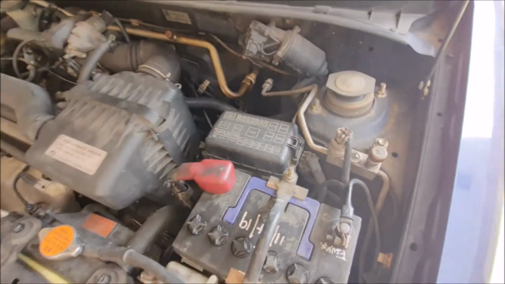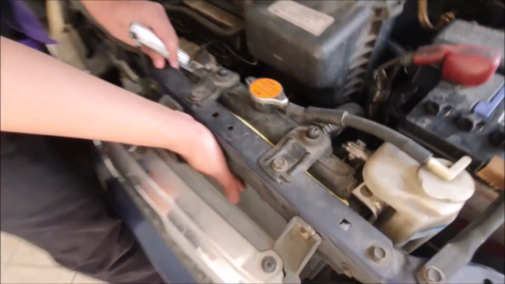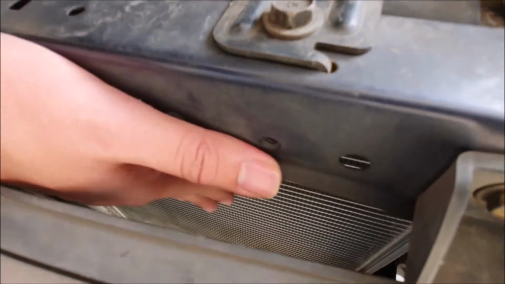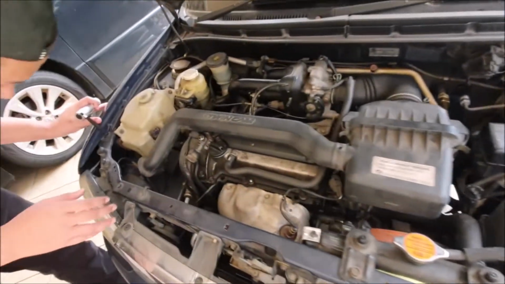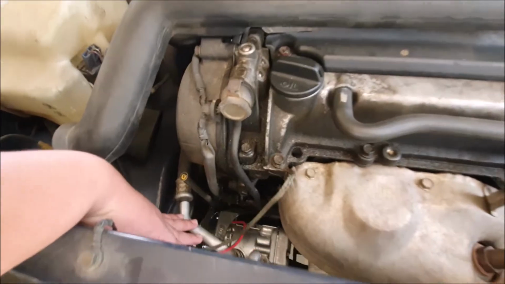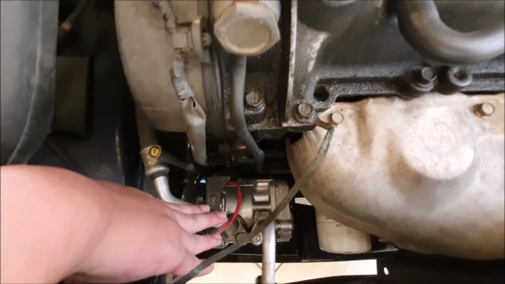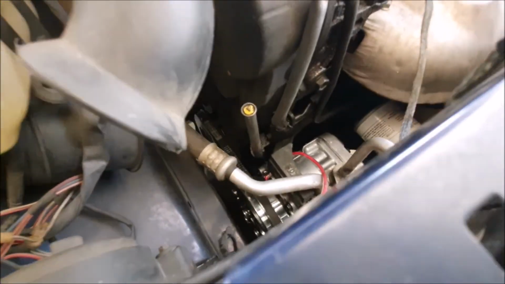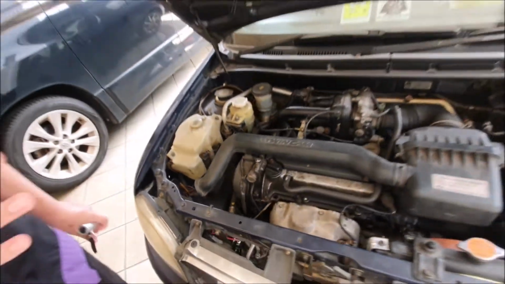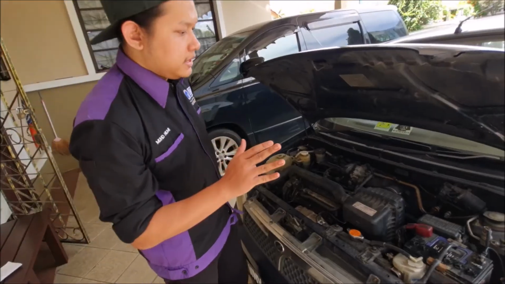Right under here is the condenser, and over here, right under here, we can find the compressor. So these are the main areas that we can check for any leakage.